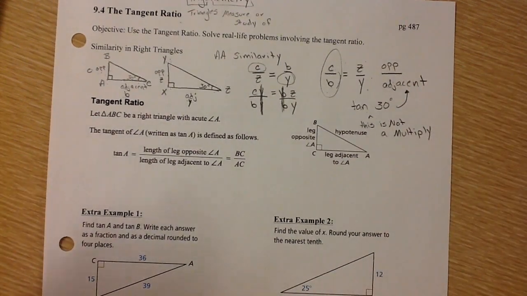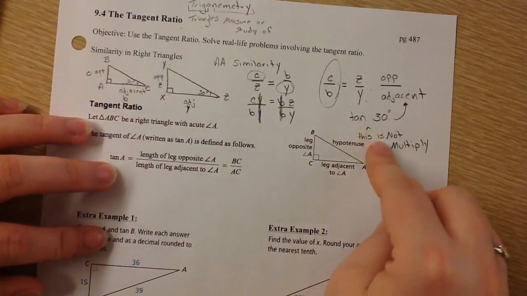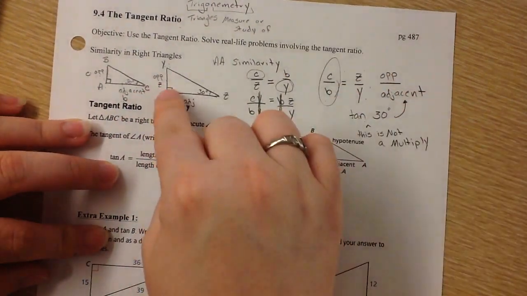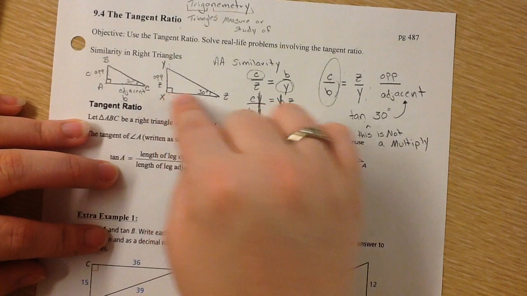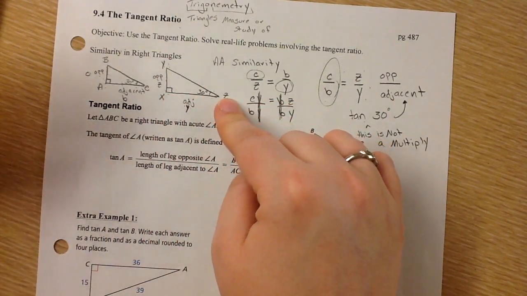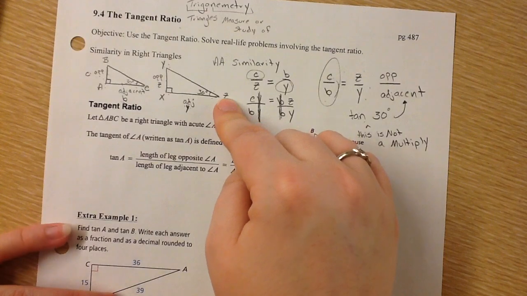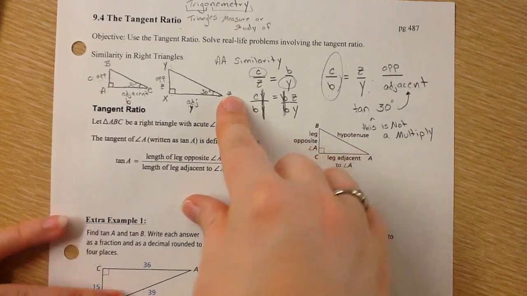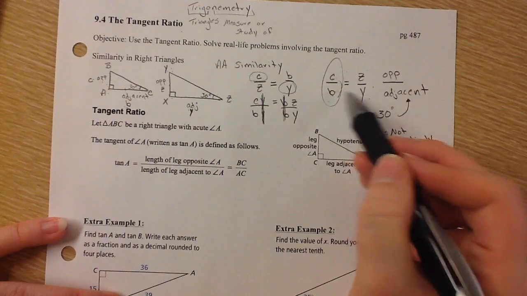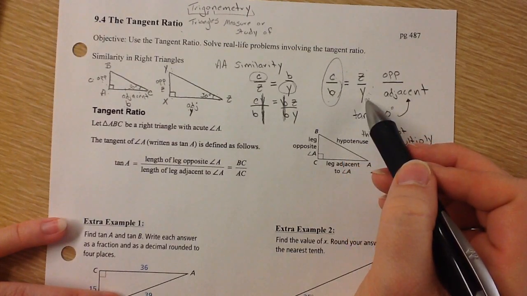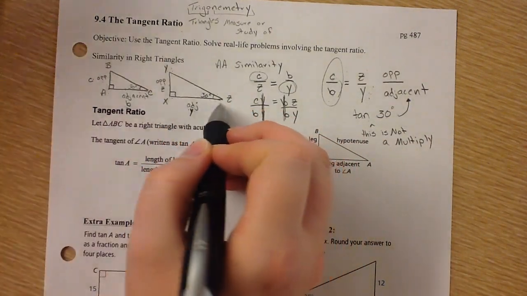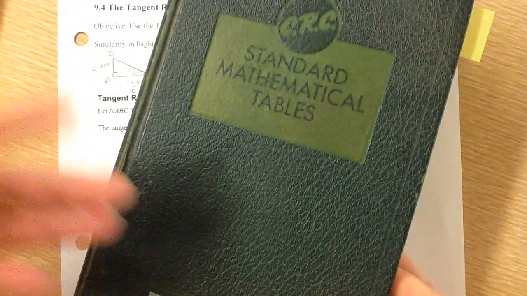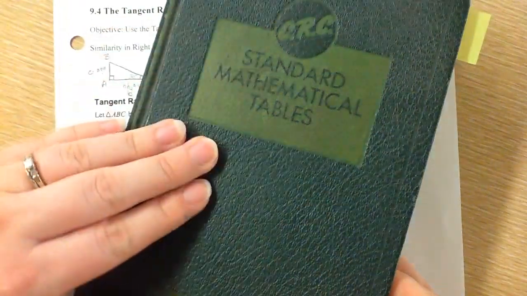Back before calculators, they figured out this ratio. If I had a right triangle with a 30-degree angle, they measured the opposite side and the adjacent side, divided them, and wrote that number down. Then they did a 31-degree angle and a 32-degree angle and got those numbers, because they know that number is going to be the same no matter what size triangle you have. The division of the opposite over the adjacent will always be the same. Before calculators, they wrote them down in a standard mathematical table.